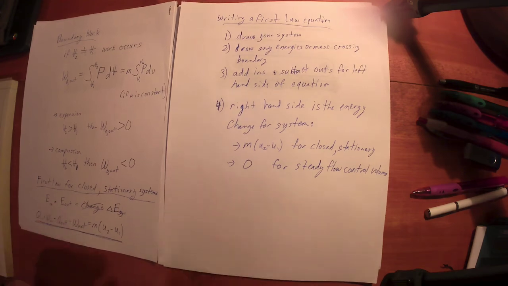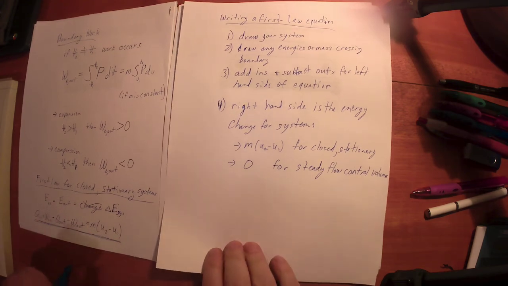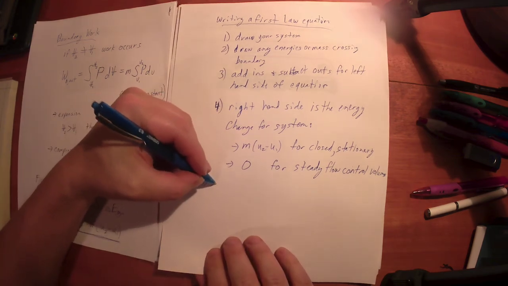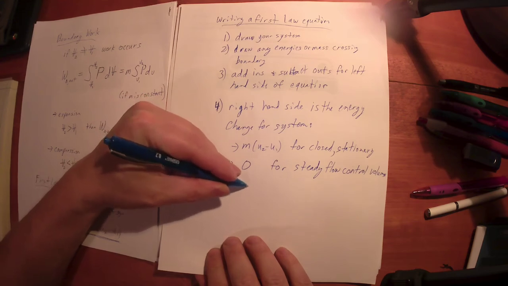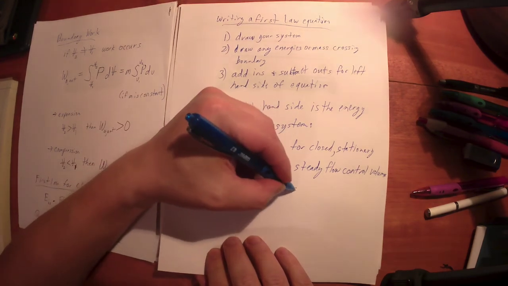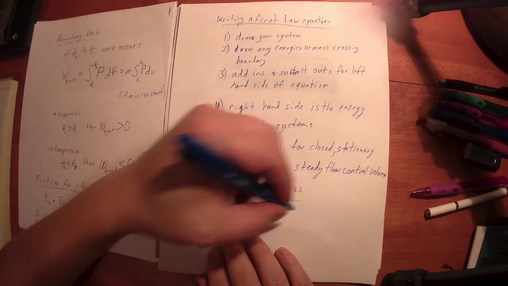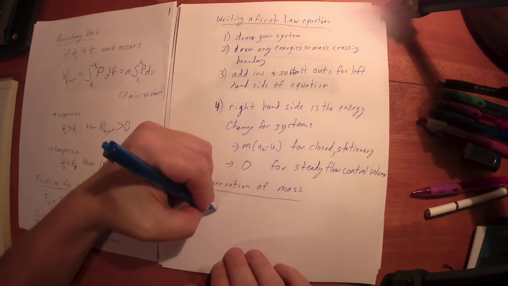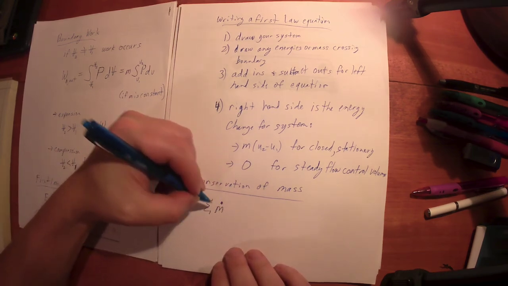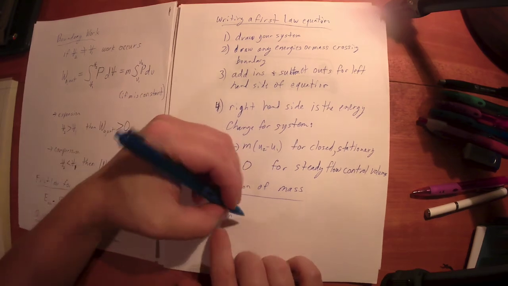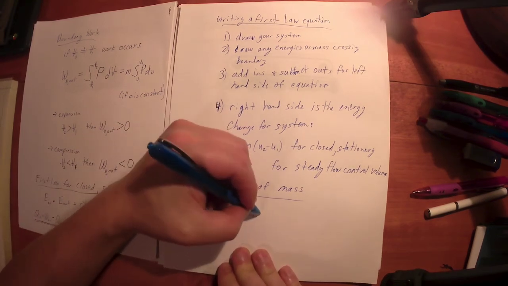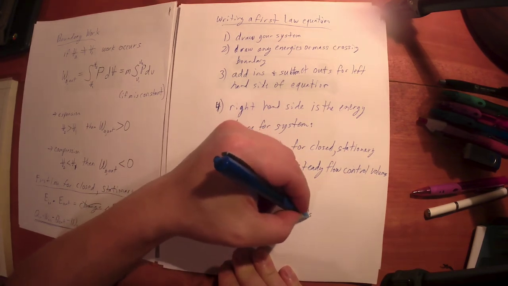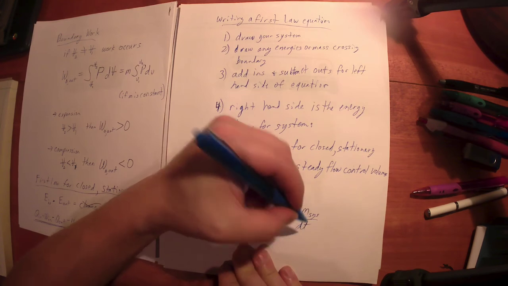A little insight into first law for control volumes. Now, before we talk about control volumes, we do need to talk just quickly about conservation of mass, because what is a control volume? Well, that's a system where mass crosses the boundary. So the conservation of mass, just like any other conservation law, says that in minus out equals change. If I add up the rate of mass coming into the system, subtract the total rate at which mass goes out of the system, that equals the change in the mass of my system with respect to time.